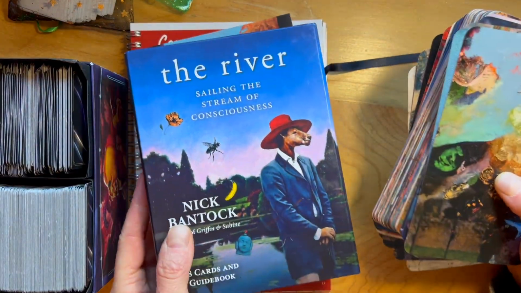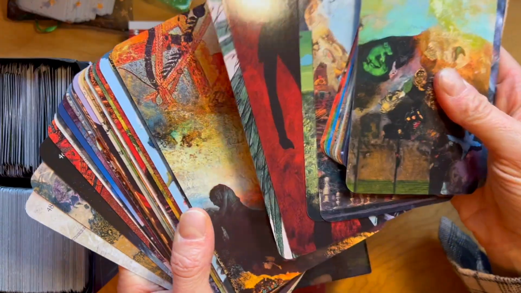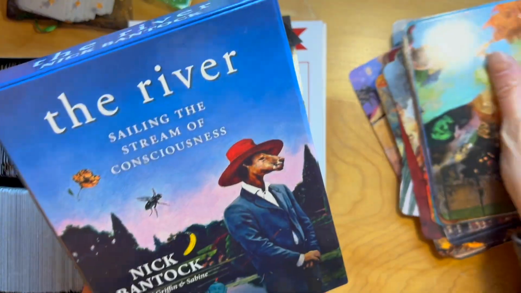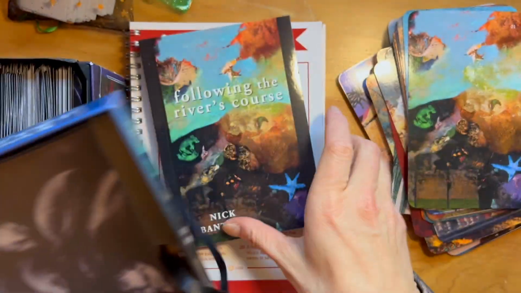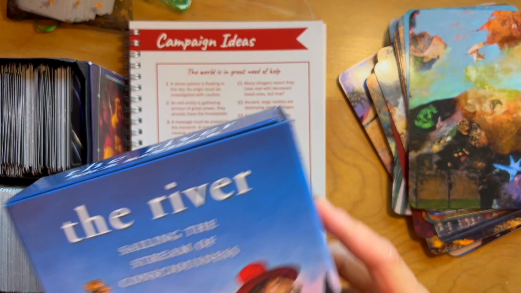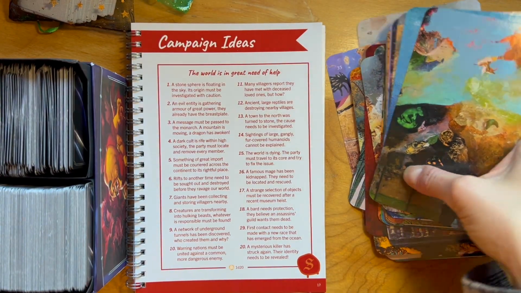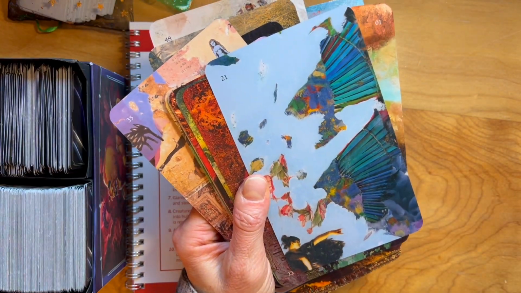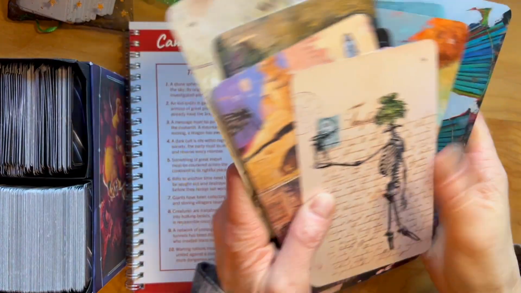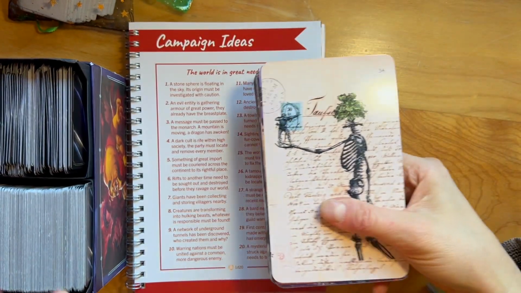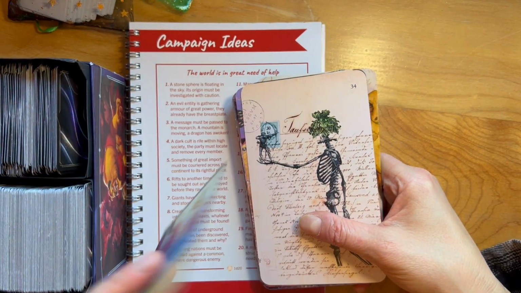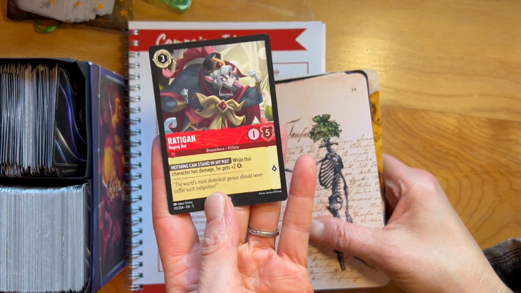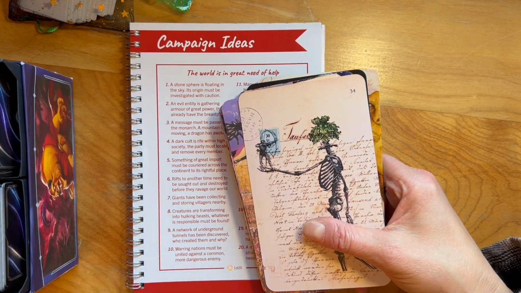And I'm probably going to give myself a little bit of a creative challenge. I'm going to be using largely the River deck by Nick Bantock, and I say it's a challenge because a lot of the cards don't really have clear figures on them. I guess there's a figure down here. They're a little bit more abstract. I'm also, particularly for the character, going to pull a Lorcana card, which could be a little bit more grounding in terms of working with a specific character.